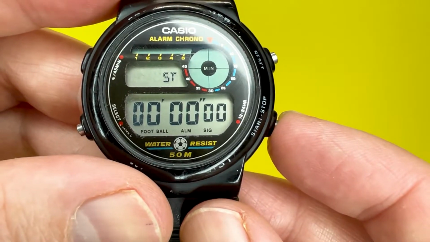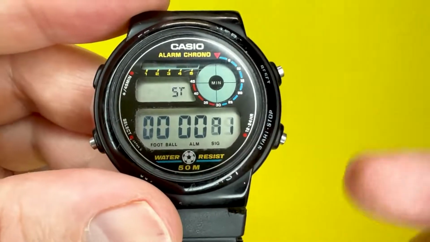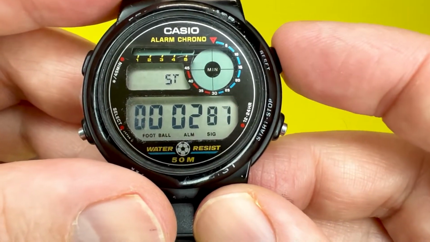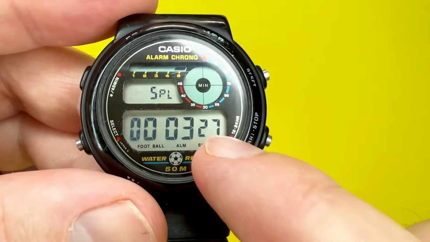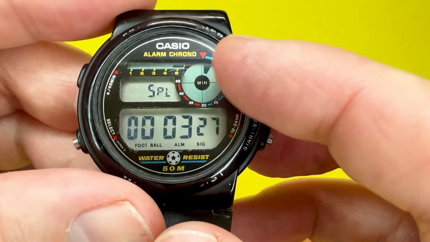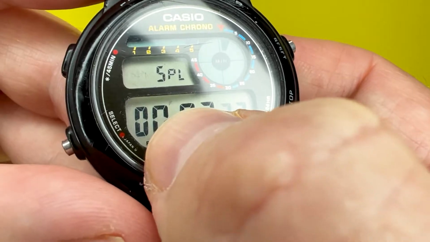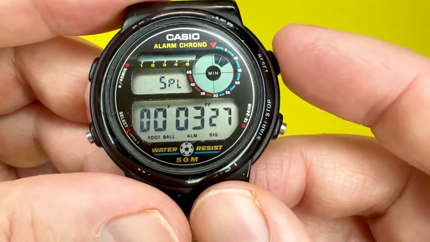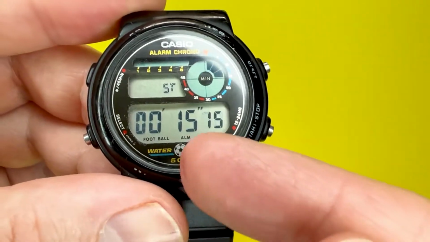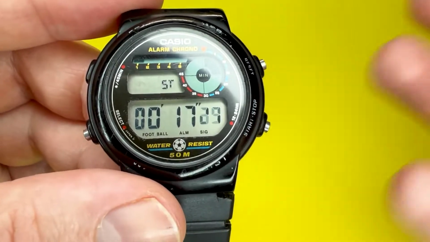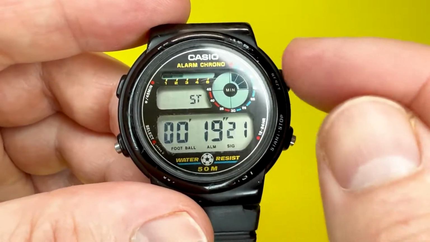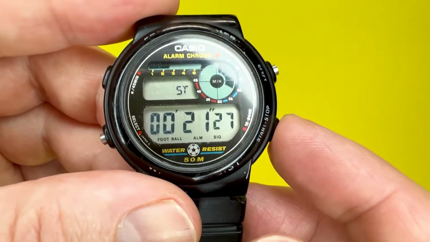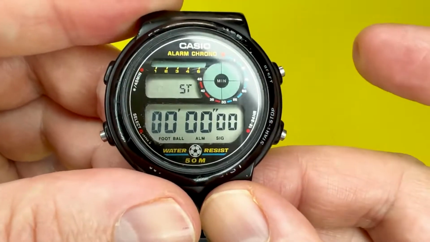Now if you want to do a split time, you press start stop to start the actual elapsed time, and then you press reset, and as you can see, there is a split time going on here. Even though the actual time indicators are flashing, it is still measuring an elapsed time. To release the split time, you just press that, and as you can see, the elapsed time is still showing. We're at 17 seconds, as is the graphic display. And if you want to stop it, you press start stop and then just reset it, which will be like that.